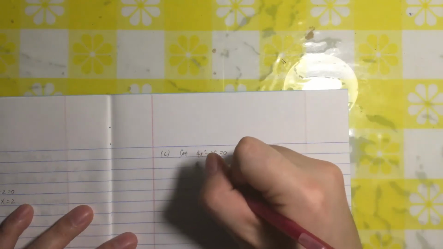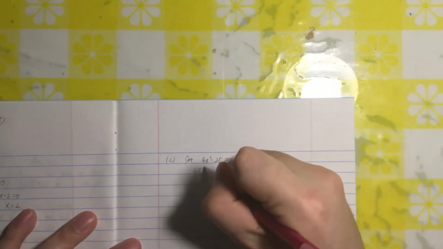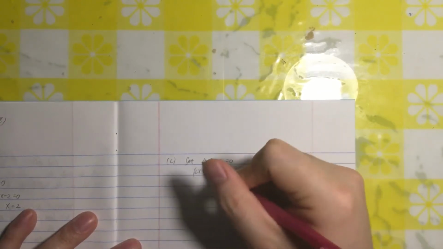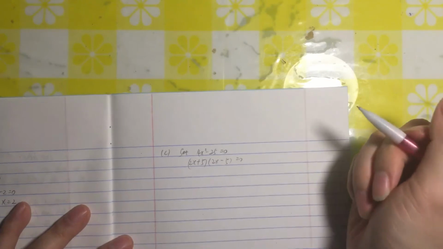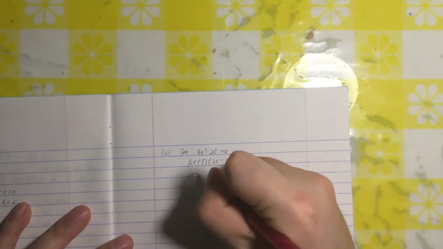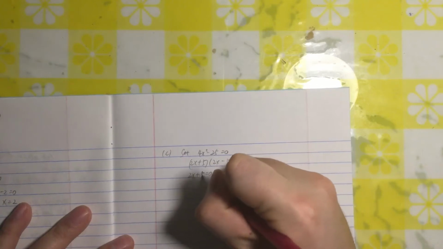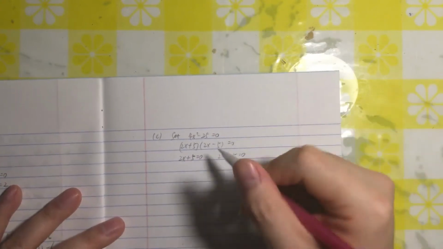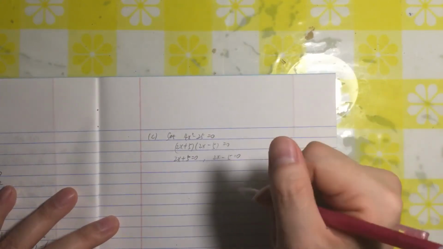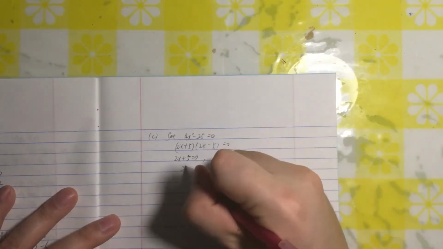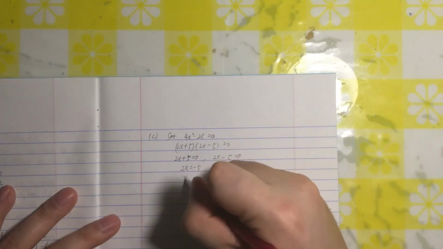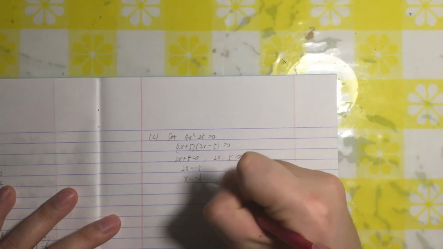This polynomial can be factored as 2x plus 5 times 2x minus 5, since it is a difference of perfect squares. Then set both factors equal to 0. We get 2x plus 5 equal to 0 and 2x minus 5 equal to 0. Solve both equations individually. In the first equation, I can subtract 5 from both sides. I get 2x equal to negative 5. Then I can divide both sides by 2. I get x equal to negative 5 over 2.